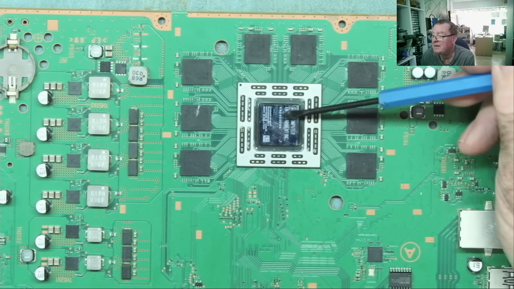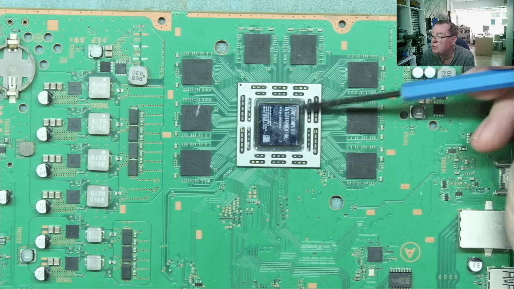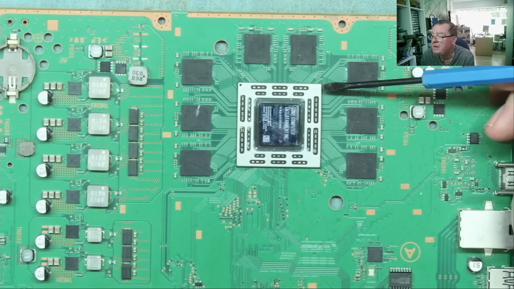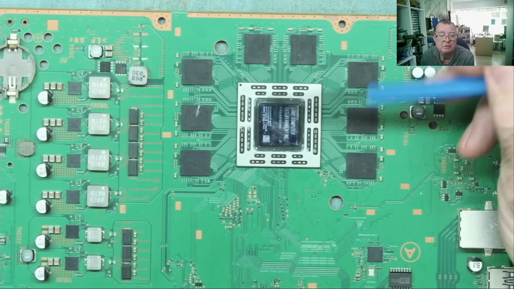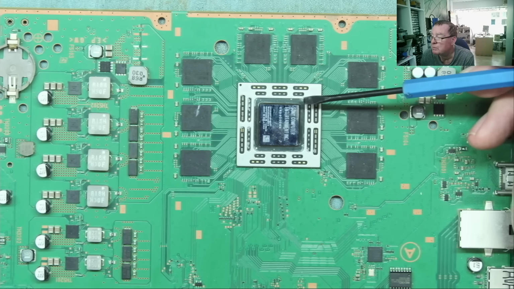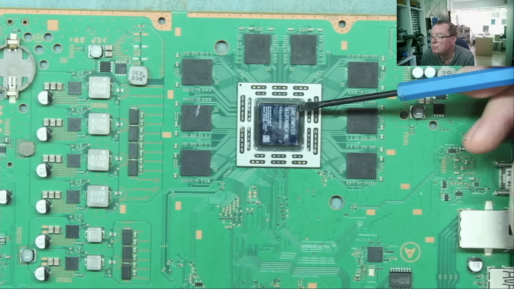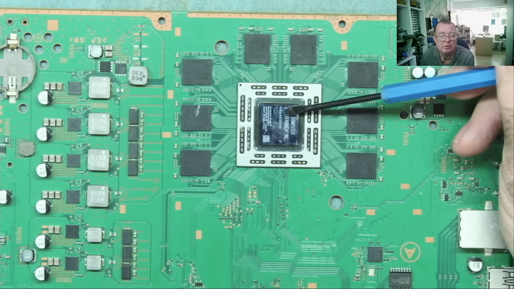Yeah, that is the die. And just as the substrate is soldered to the PCB by the balls, ball grid array, this is also soldered to the substrate the same way, but much smaller balls.